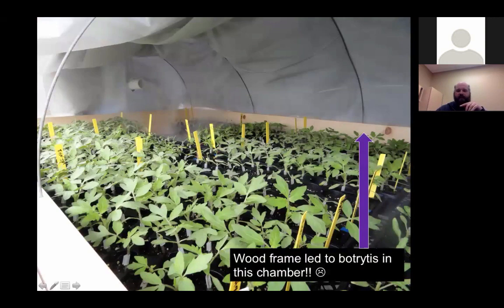Now, the reason I put this picture in, you can see we use a lot of this 9-gauge wire to make our little hoops. But this is one of the mistakes I made along the way. I used a wooden frame for my base one time, and it turned out that apparently Botrytis really loves untreated pine, because this was the only time I've ever had Botrytis crop up in my healing chambers, and I'm just sure that it had something to do with the nasty pine that we were using for that frame.